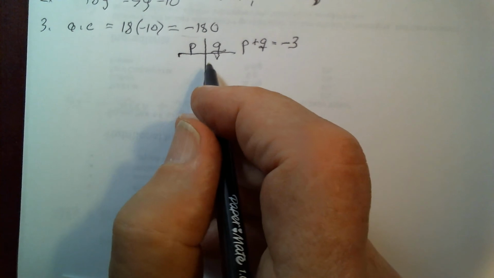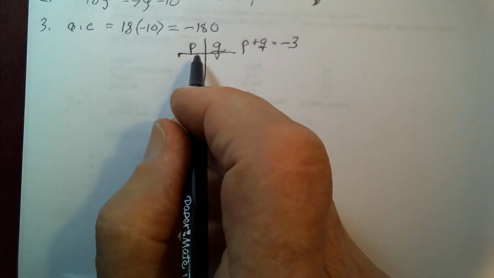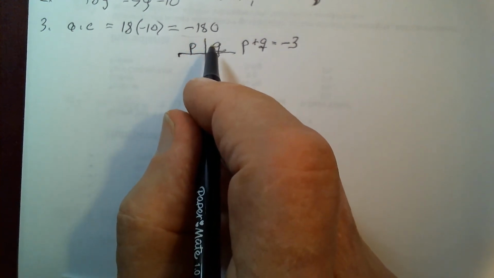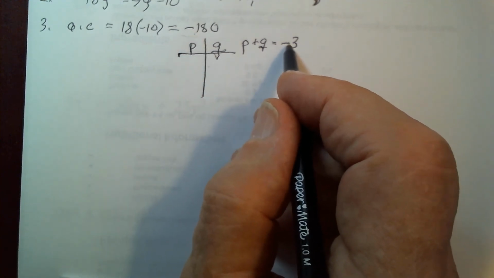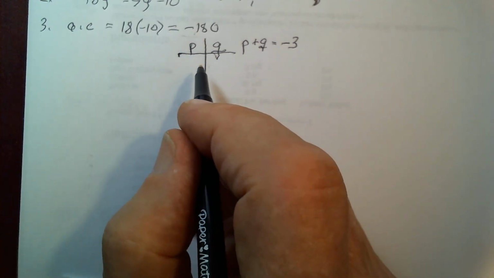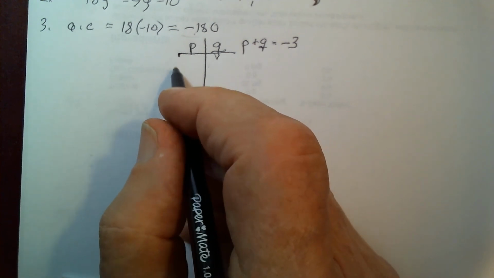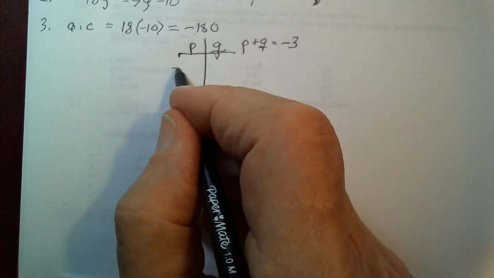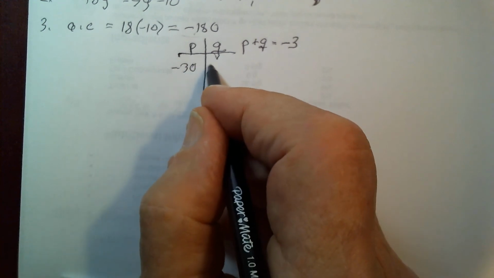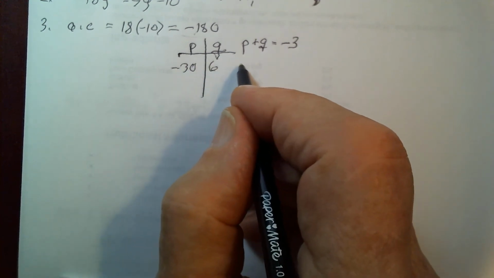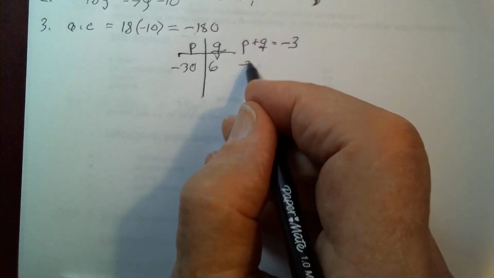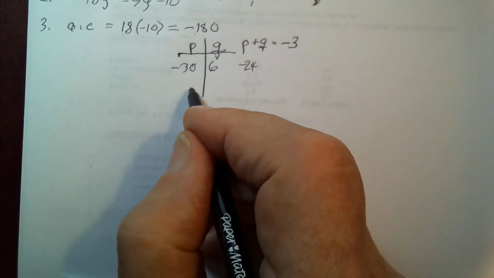When we factor minus 180, again, one factor has to be positive and one has to be negative, so the product is negative. And also, since the sum is negative, that means the negative factor has to be greater than the positive factor. So minus 30 times 6 is certainly equal to minus 180, but the sum of minus 30 plus 6 would be minus 24. So that is not what we're looking for.